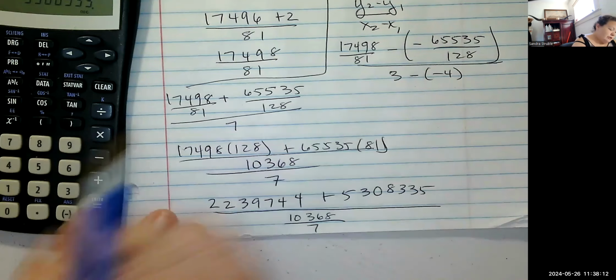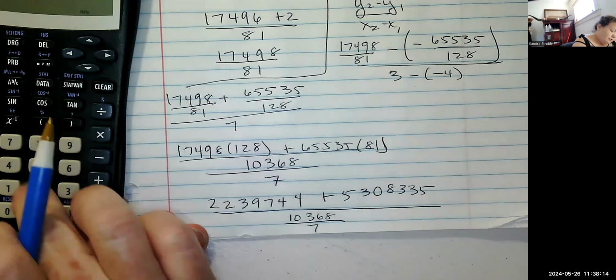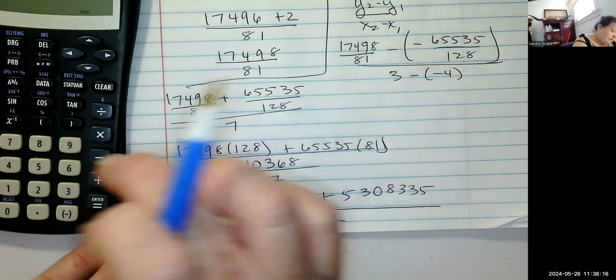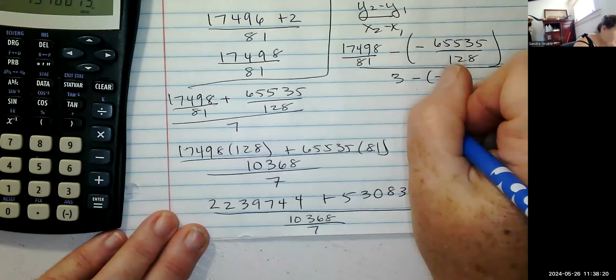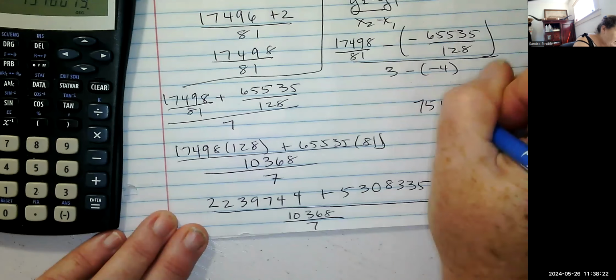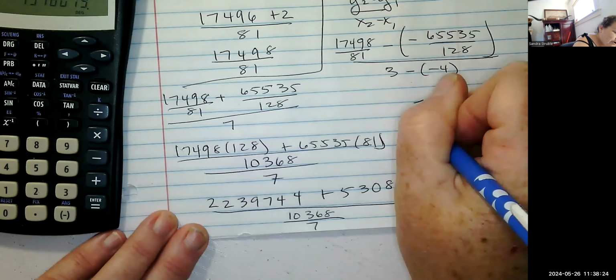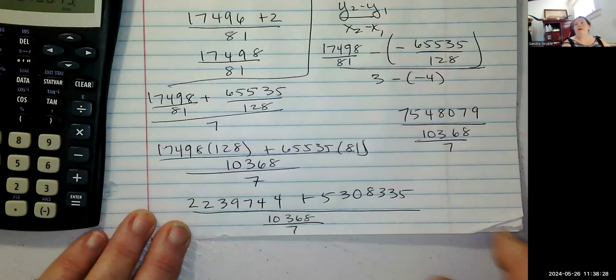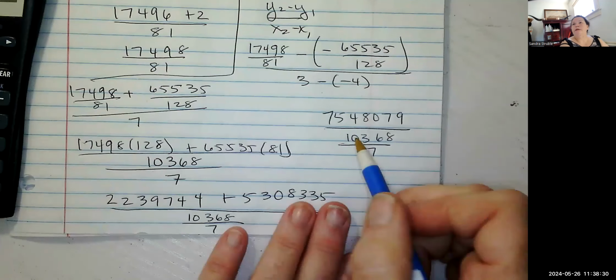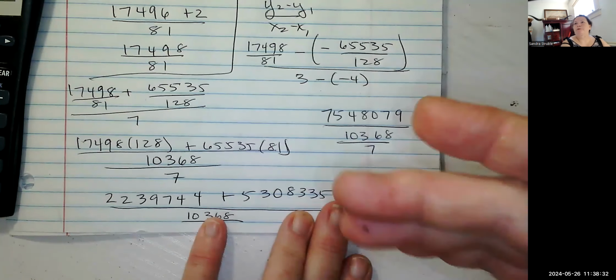I need to add these two. 2,239,744 plus 5,308,335 is 7,548,079 over 10,368, over 7. Now we can do keep-switch-flip, or you can do the reciprocal here.